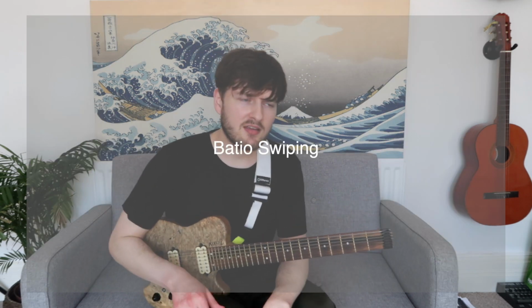So the next one is another way to solve this string skipping issue. And this is the way that Michelangelo Batio uses. Again, I'm going to take no credit for knowing any of this stuff. This is all purely ripped from Troy Grady, Cracking the Code. So this one's called the swipe. And this is probably the one, if I'm honest, if I was starting from scratch, I might give a go. If I had to restart the guitar, I might settle on this one because it's kind of a best of both worlds.